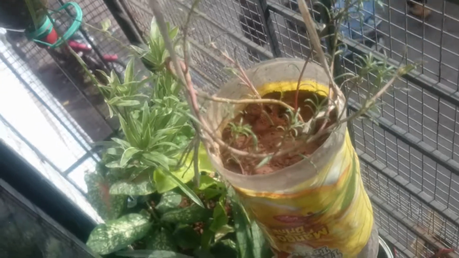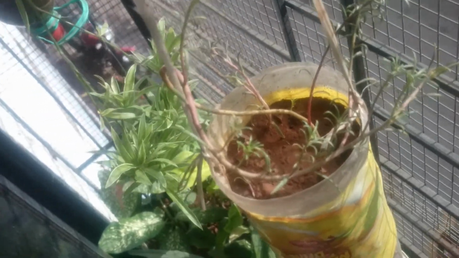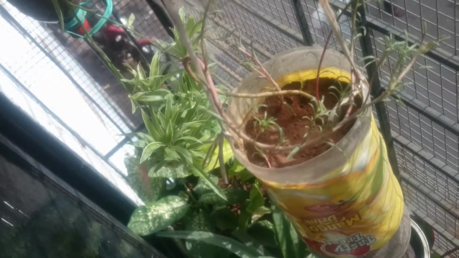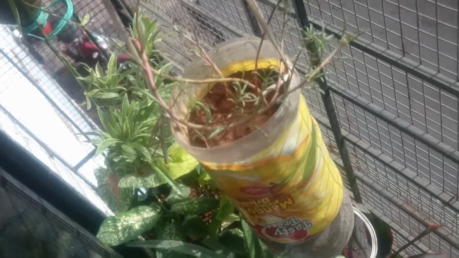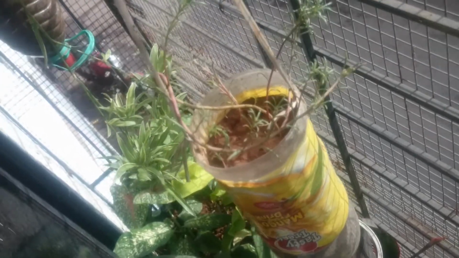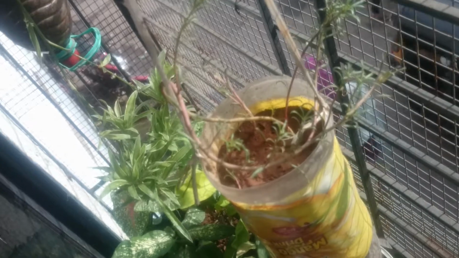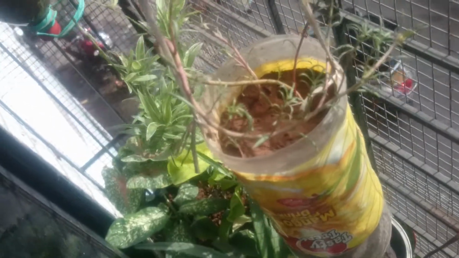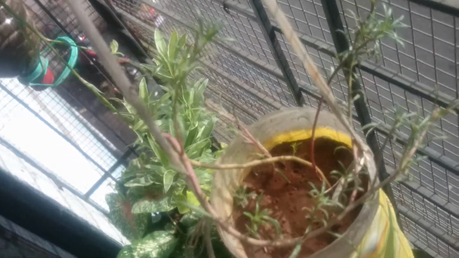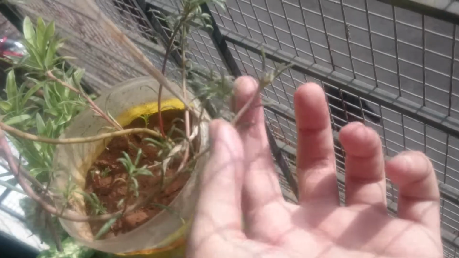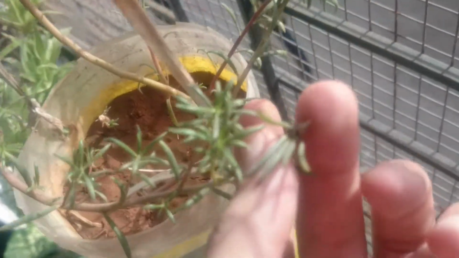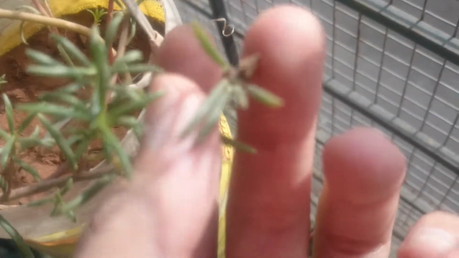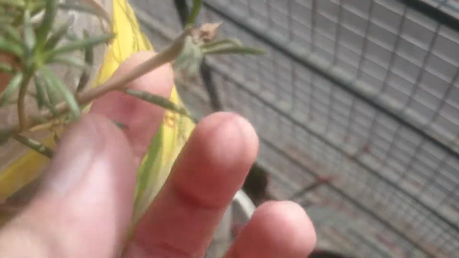There are different types of flowers within Portulaca. The red one is the most famous one, and I think that's the natural Portulaca. Okay, but there are yellow, there are pink, there are orange, there are numerous colors on their flowers. So let me show you the little bud of the flower. Okay, this is the bud.